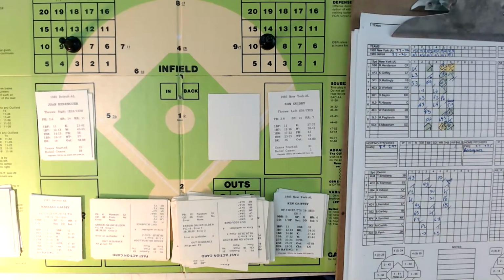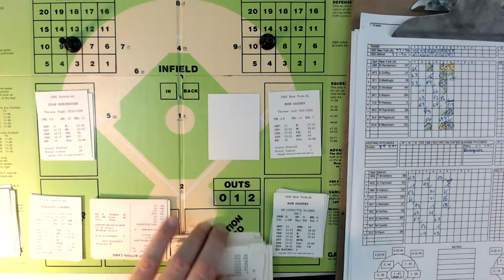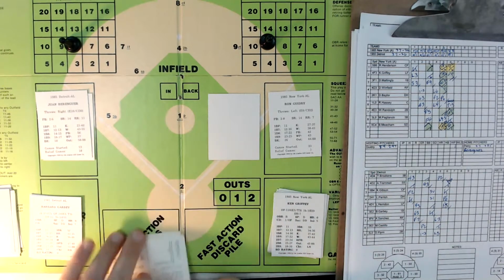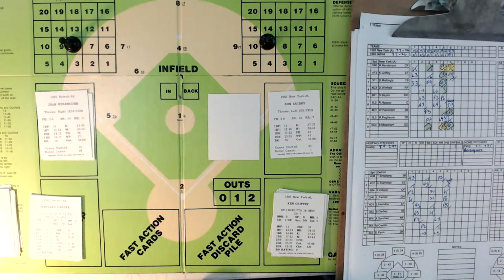All right, so it's top of the 7th, and this is the second time in the game that I have to shuffle. I use my croupier skills from the Taj Mahal, the Trump's Casino.